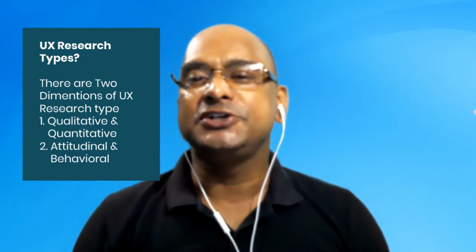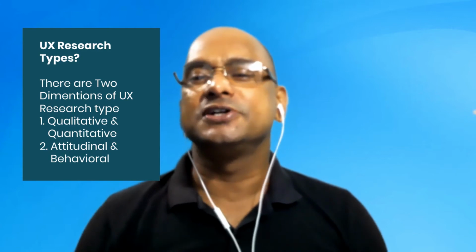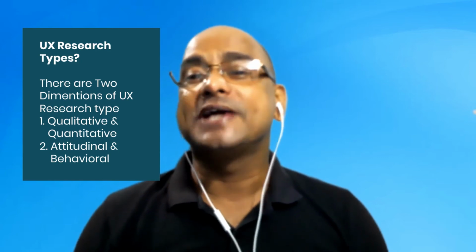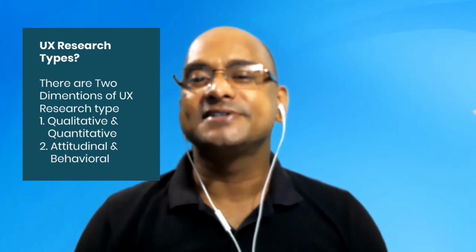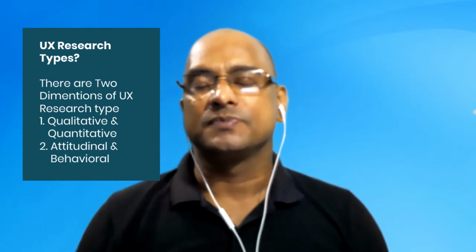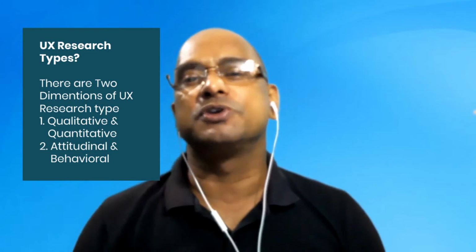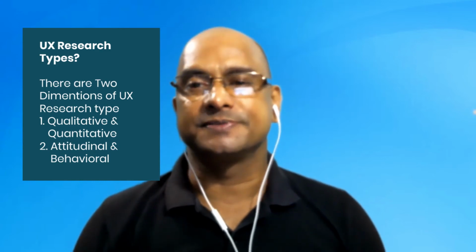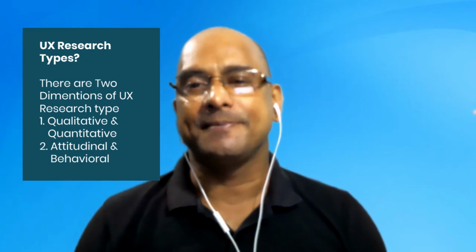Dimension 2 is attitudinal and behavioral. Qualitative study: if you want an answer to the question why, then you would apply qualitative research methods where you gather information directly by observing or interacting with the user. Example could be a usability study. Quantitative study: if you want the answer to how much or how many, you will need large amounts of data to arrive at the answer. For this, you would apply quantitative research methods. Examples are survey, questionnaire, or analyzing customer care data.